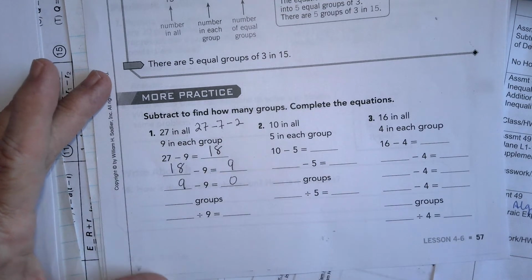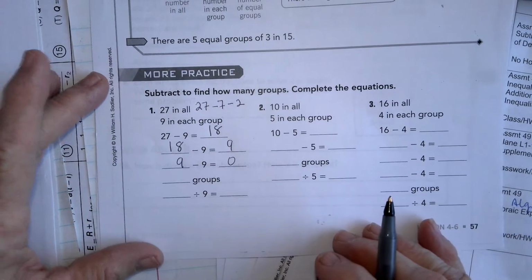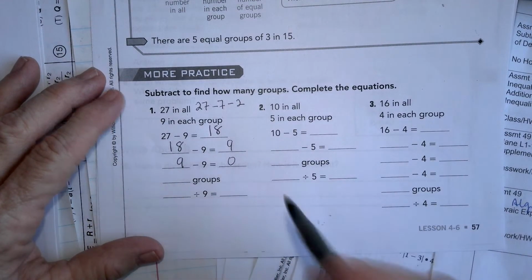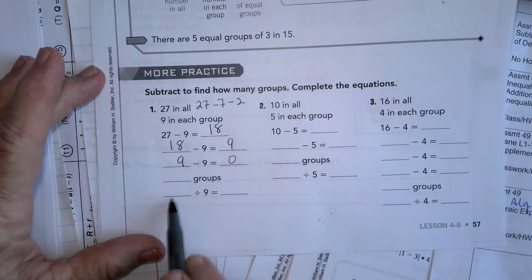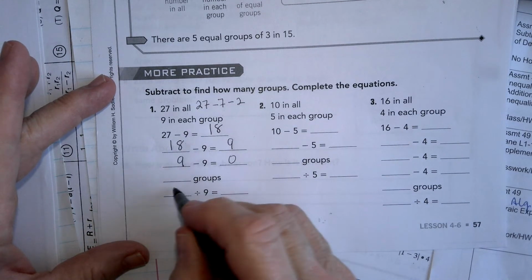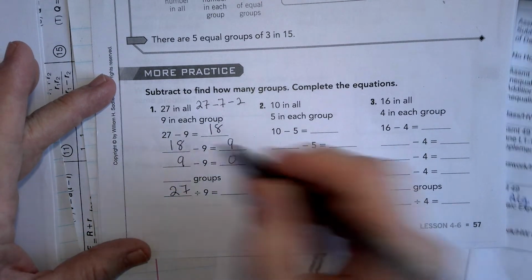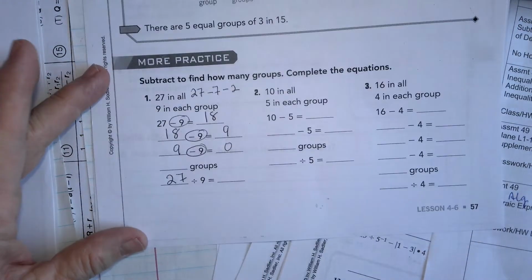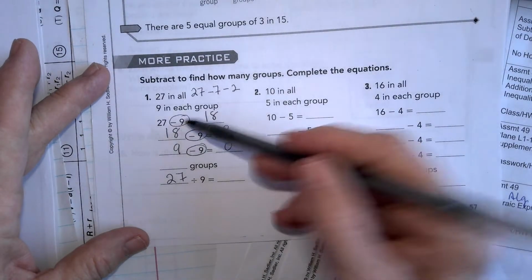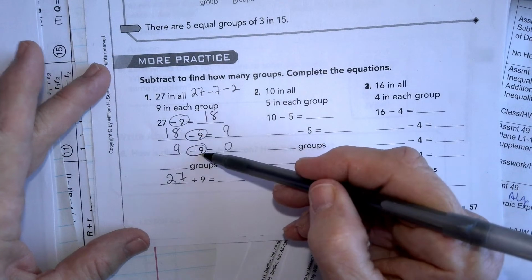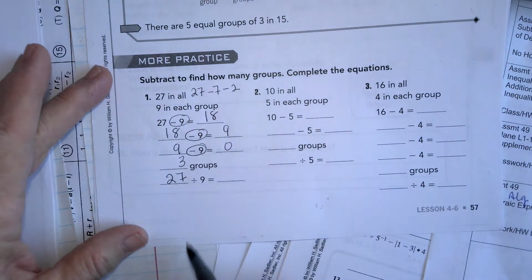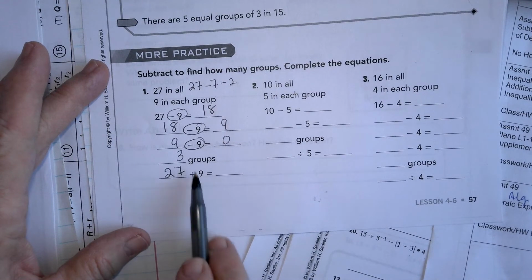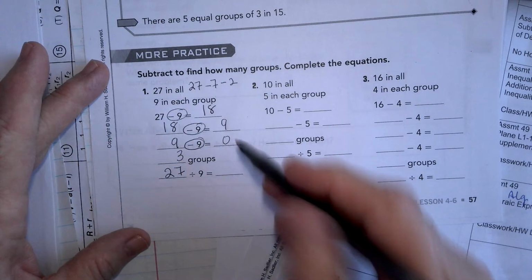So when you use the subtraction method to divide, which later on we won't use at all, this tells me there's a total of 27, and we subtracted 9 three times. 1, 2, 3. So there were 3 groups. So 27 divided by 9 is 3.